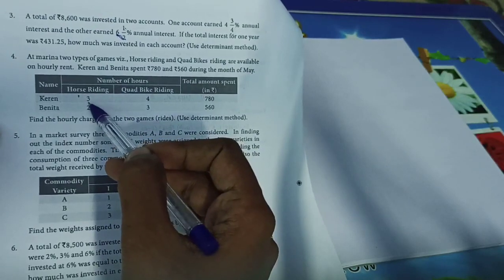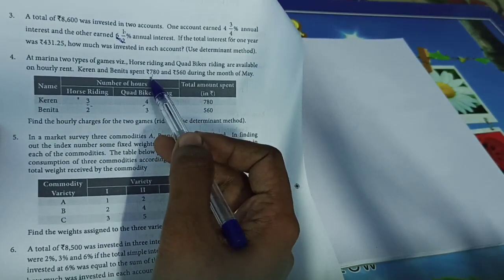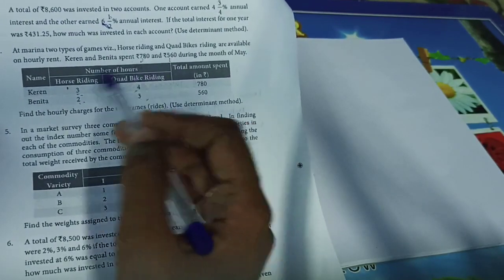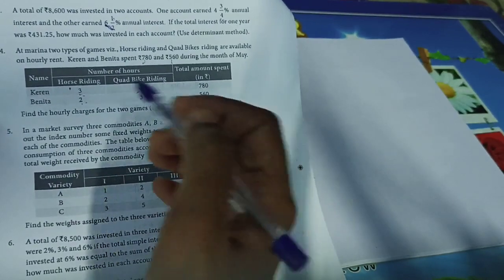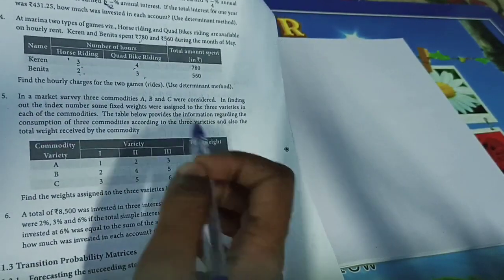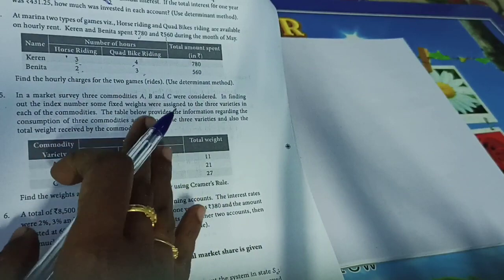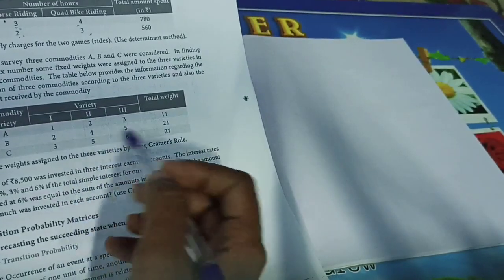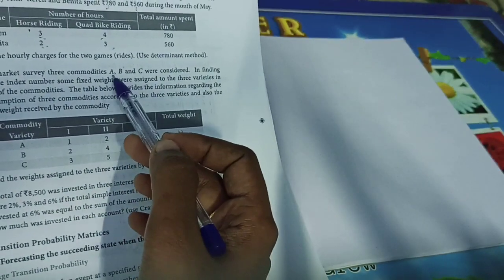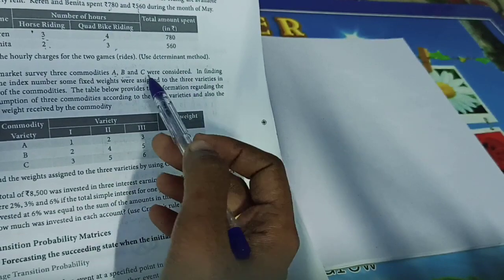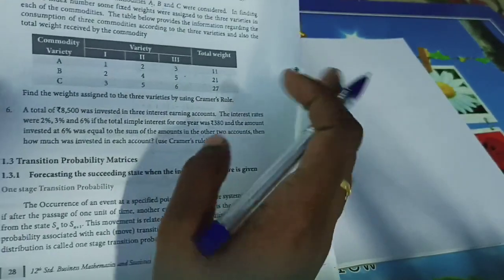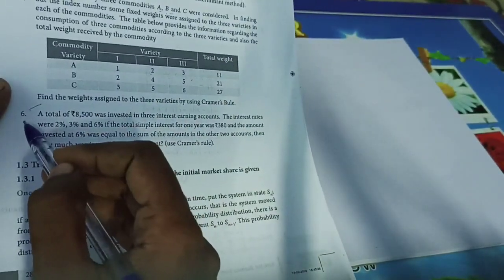So how will you form the equation? 3x plus 4y is equal to 780. Same as that, 2x plus 3y is equal to 560. So two equations are there. By using Cramer's rule you find the x and y values. Understand? You can do it. Then the fifth question is also very easy. Already we did the same in one example problem. Same as that, three equations you will get. How? x plus 2y plus 3z. Before that you take x as a, y as b and z as c, like market surveys, you can consider and find out the x, y and z values. Understand? Okay.